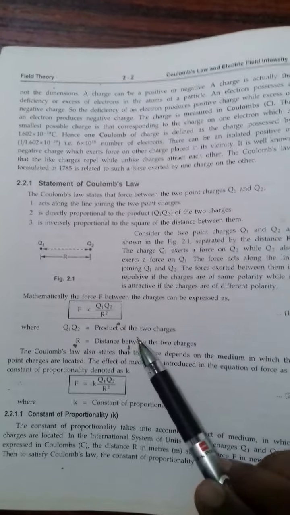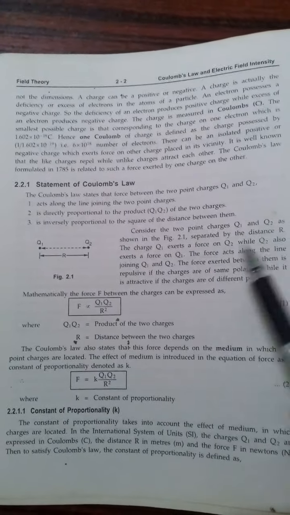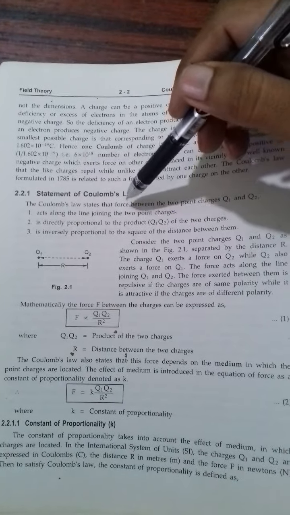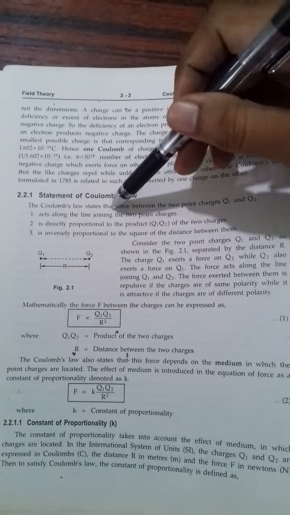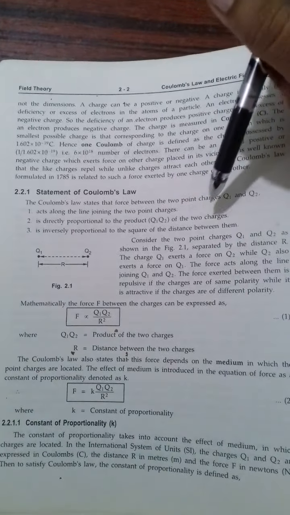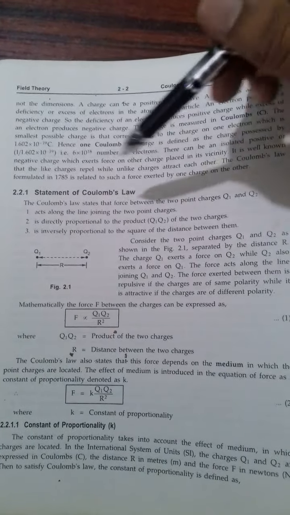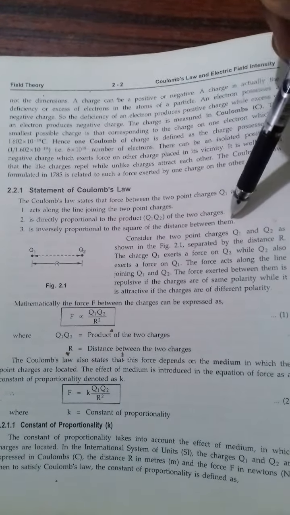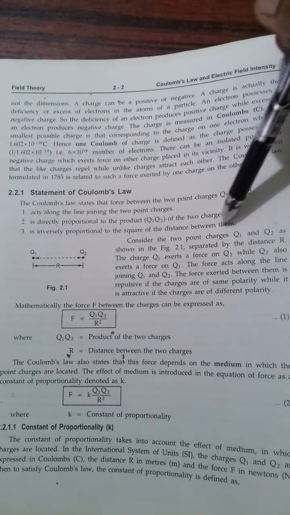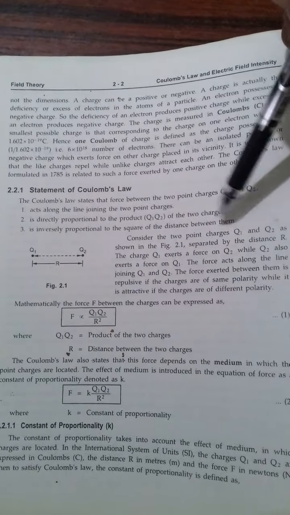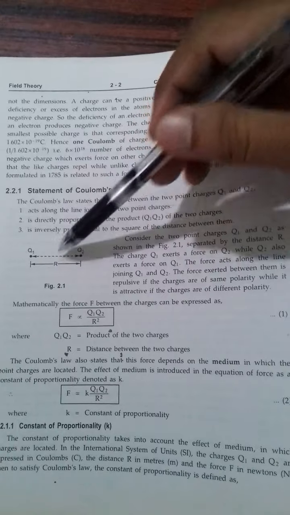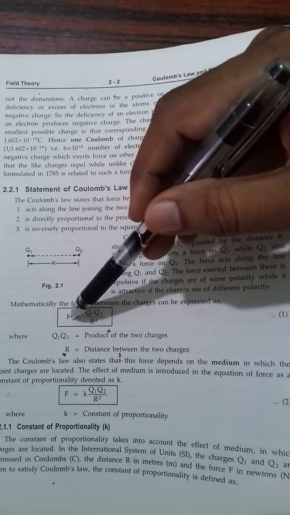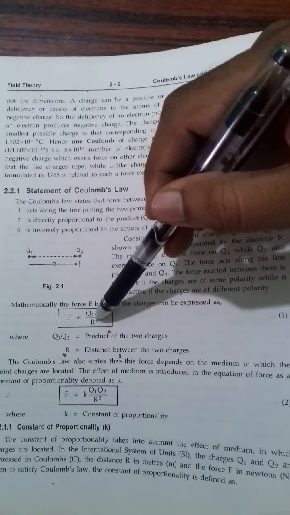Hello, this is Coulomb's law. According to Coulomb's law, the force between two point charges Q1 and Q2 is directly proportional to the product of the two charges and inversely proportional to the square of the distance between them. Here Q1 and Q2 are the charges, and R is the distance between the charges. The force is proportional to Q1 Q2 upon R square.